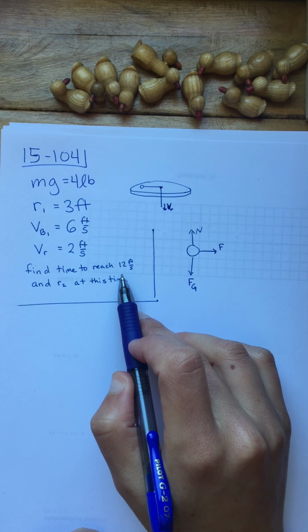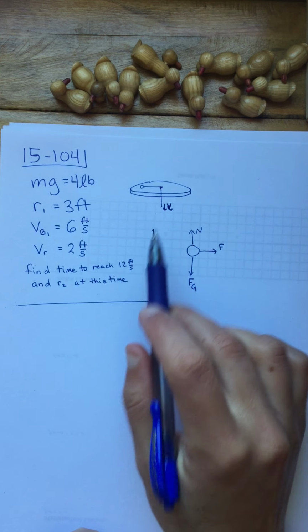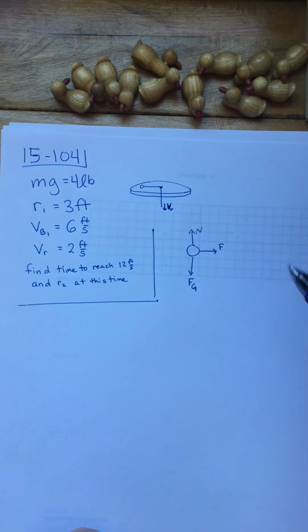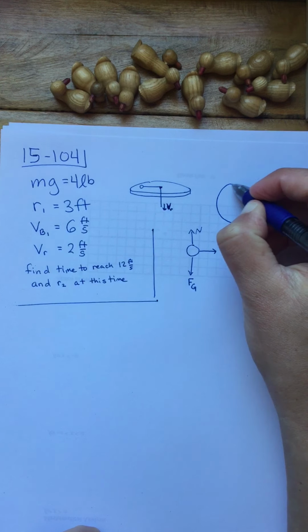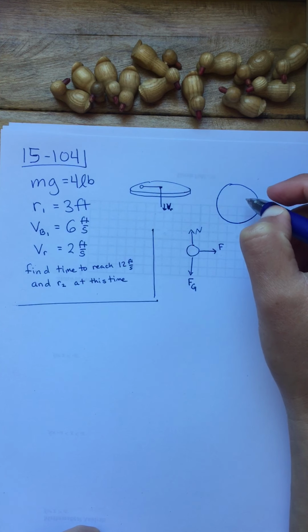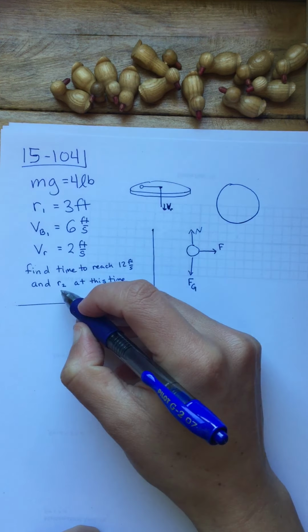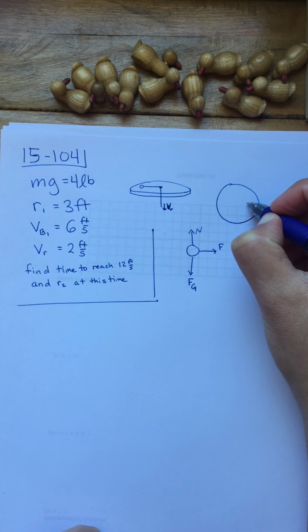So initially the ball is going in a circle, but then when you pull the cord, sometime later when the ball reaches a radius of r2, you're going to have a component of the velocity in towards the center of the circle and also in the transverse direction.